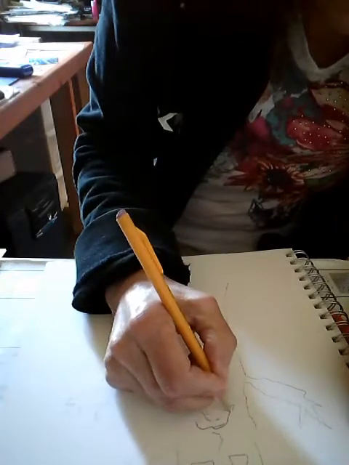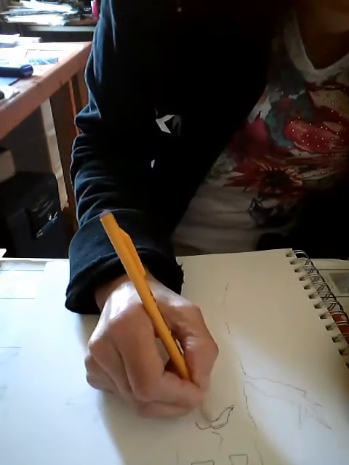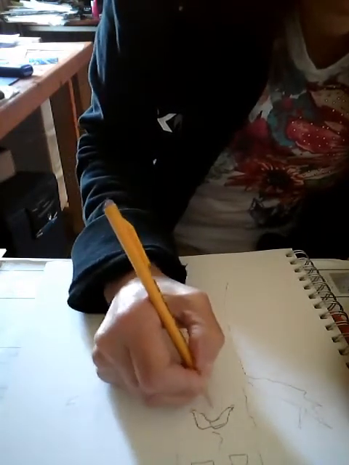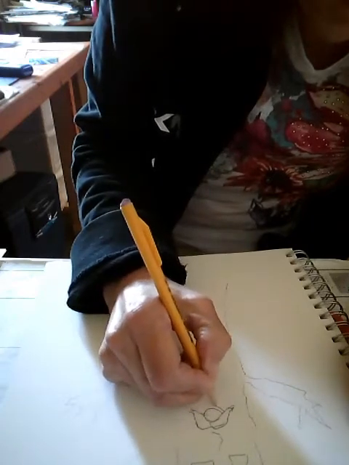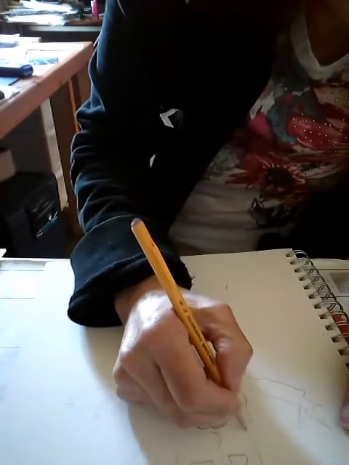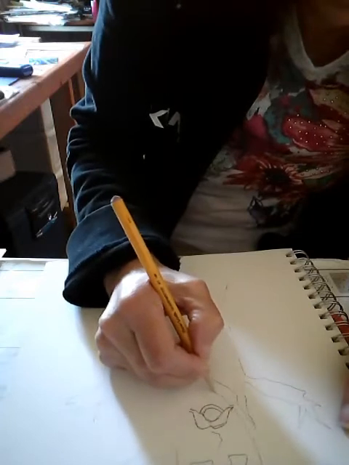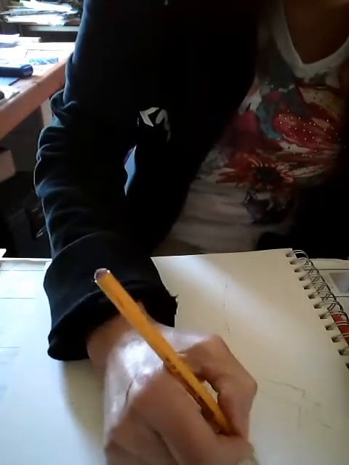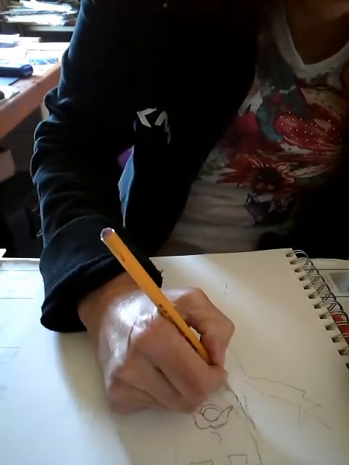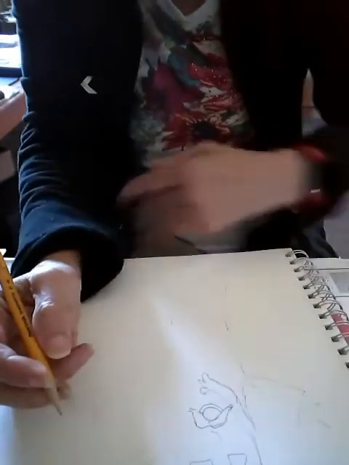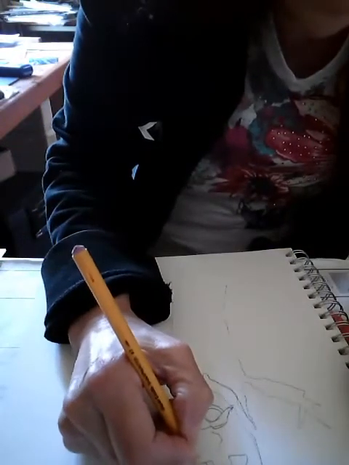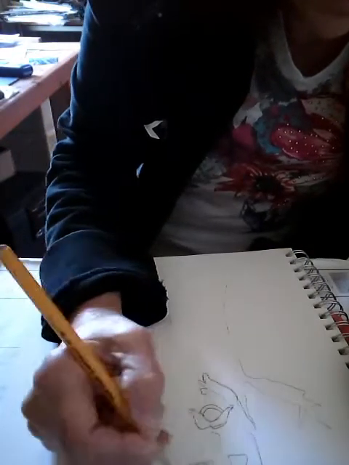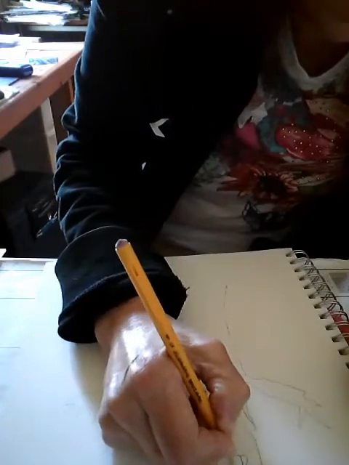Okay, so let's make the mustache. I should have done that first. Okay, now we're going to give him his little mouth. And let's say that his hand is coming down this way. Not really a hand, it's a limb, but that's okay. He almost looks like he could be laughing about something. Wonder what he's looking at.